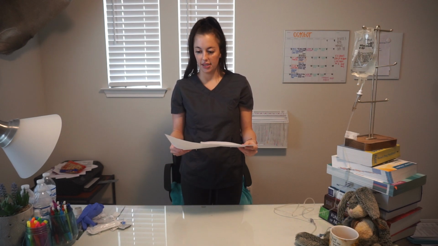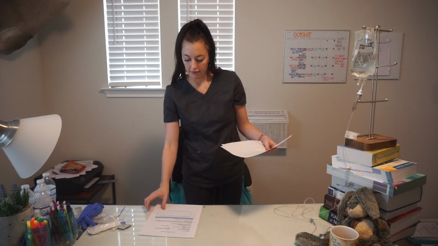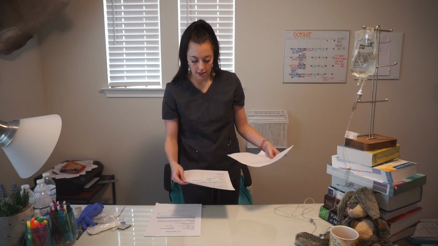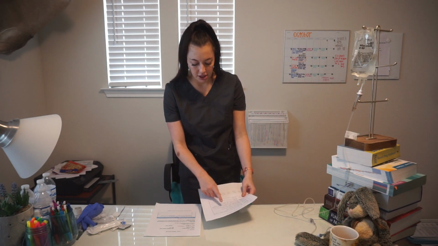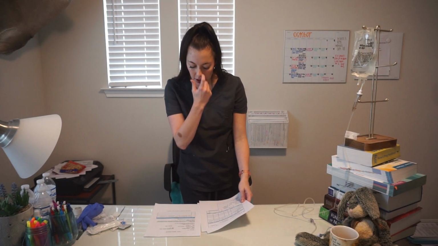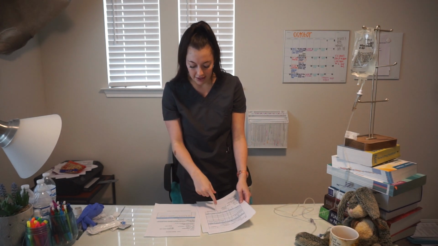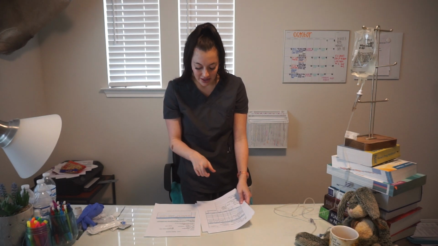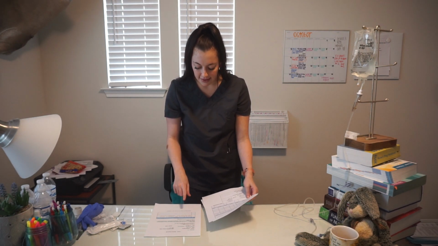Now I'm going to document my 8 rights, which is I have my right patient, my right medication, my right dose, right time, right route, right reason, right response, and right documentation. Okay.